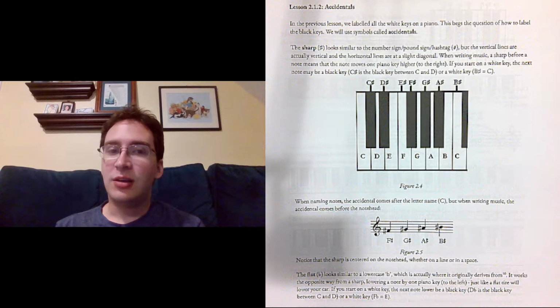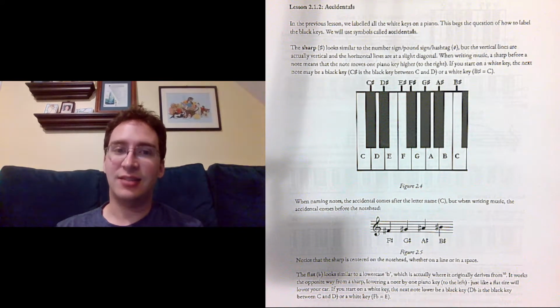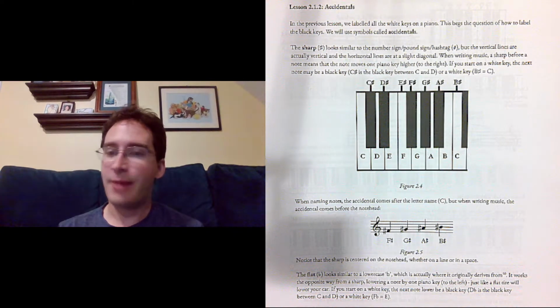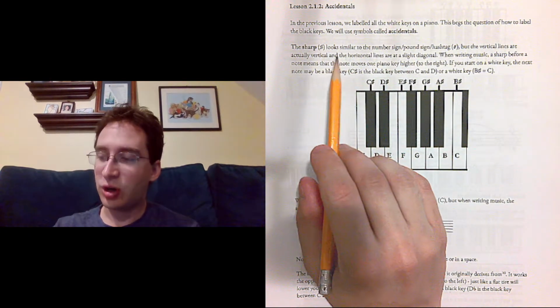So, when we were talking about the piano keyboard in the previous lesson, you may have noticed that we talked about the names of the white keys, but we kind of ignored the fact that there were black keys, because we don't actually have names for them yet. So, we use symbols called accidentals in order to name the black keys, and there are a couple different ways to do that. The first way we're going to look at is with a sharp.